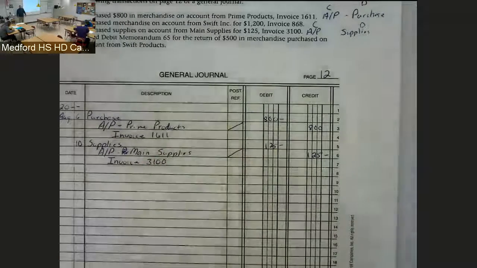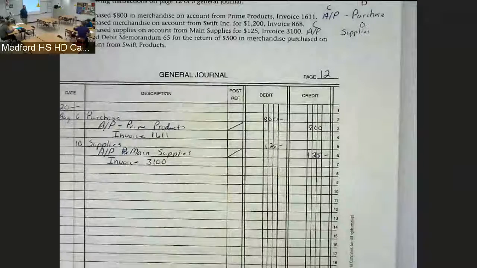Now, going back to what I saw in the test, make sure that as you record these in the general journal, you are indenting correctly. All of the debited accounts should have no indent. The credited account should be indented roughly a half inch. I'm not going to pull a ruler out, but just make sure there is a definite indent there.